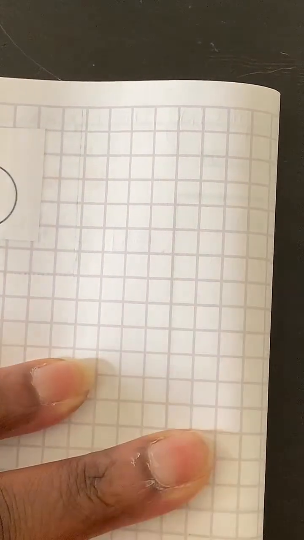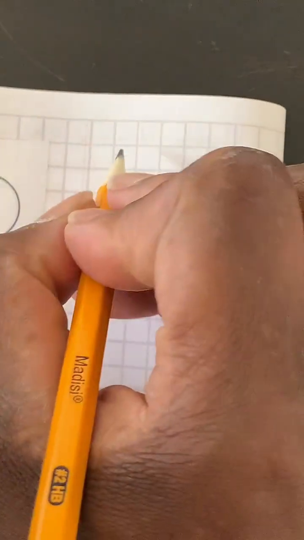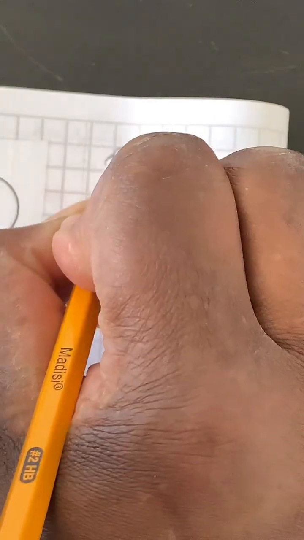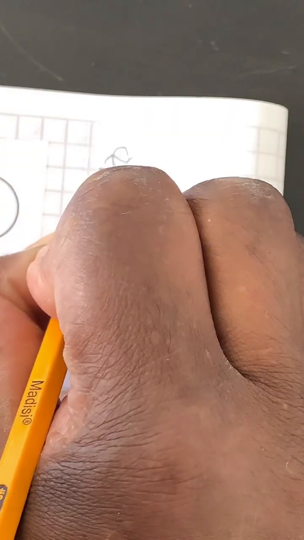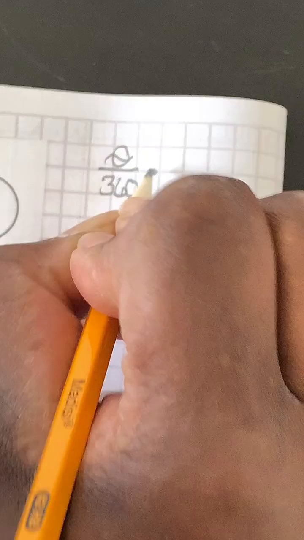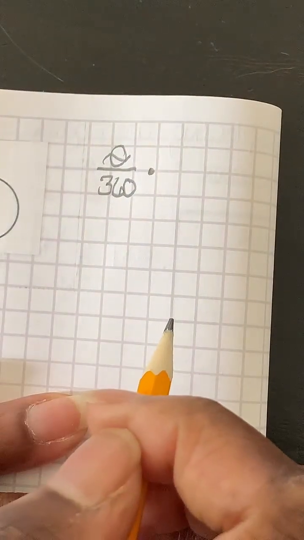We know that the formula for finding the arc length was your theta over 360, and you multiplied it by the circumference of the circle.